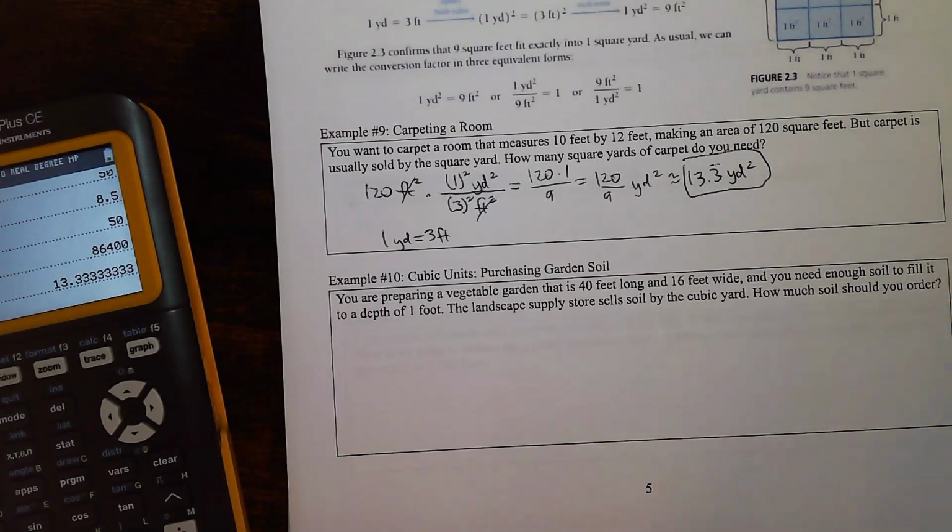All right, here's what I was talking about in the last one. You're preparing a vegetable garden that's 40 feet long and 16 feet wide. You need enough soil to fill it to a depth of 1 foot. A landscape supply store sells soil by the cubic yard. How much soil should you order?